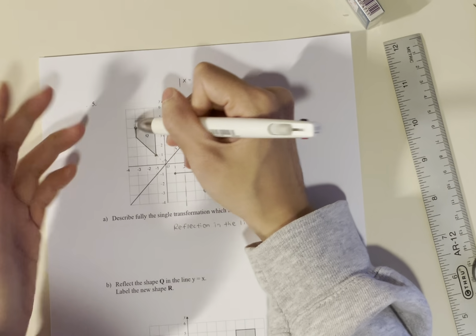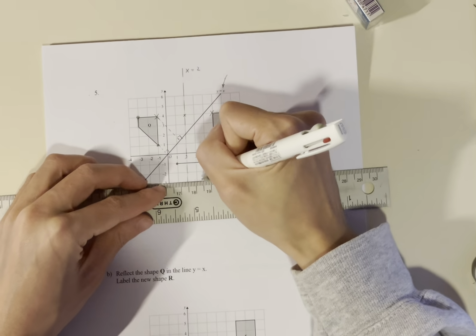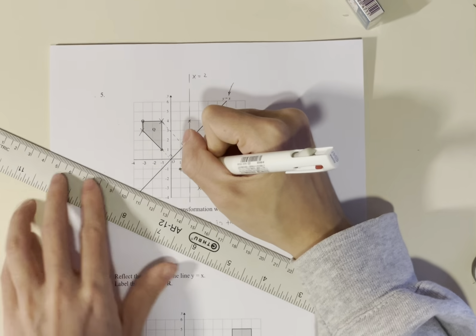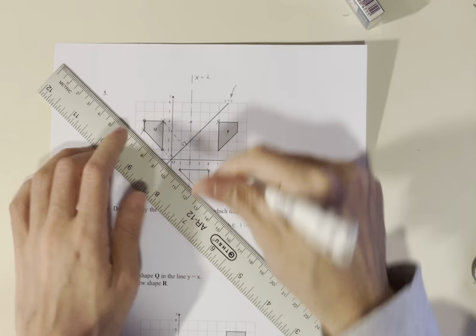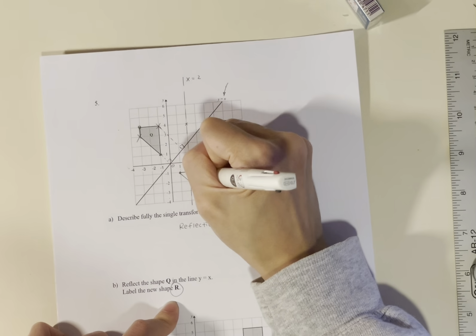So this one is what? The distance is just 1. So distance is 1, so this is my new point. And after that, you just close your shape. And this one is called R.